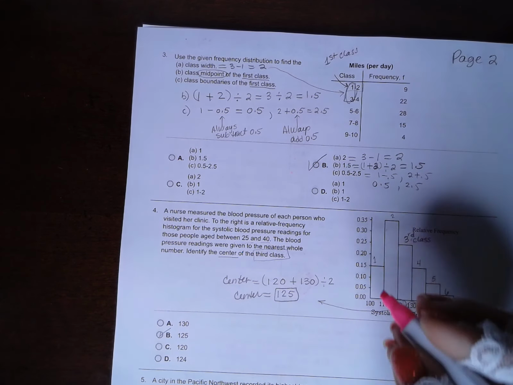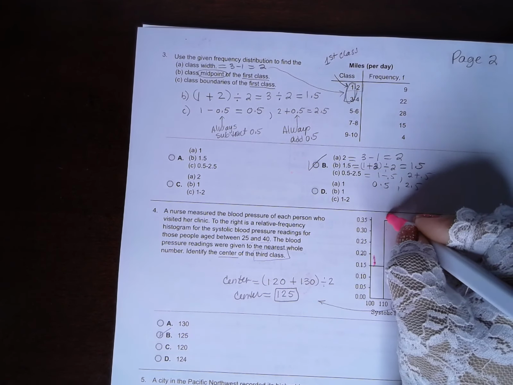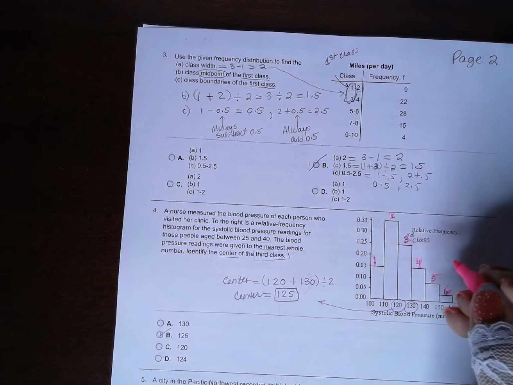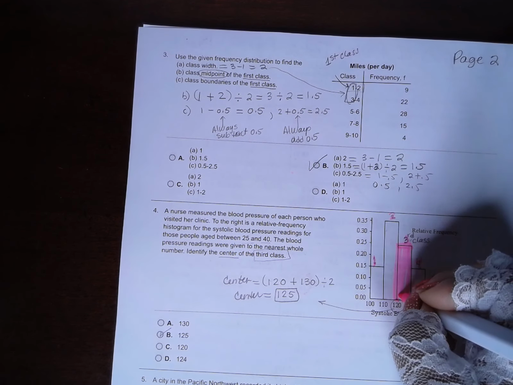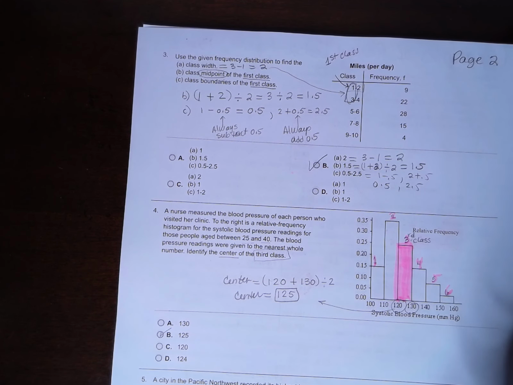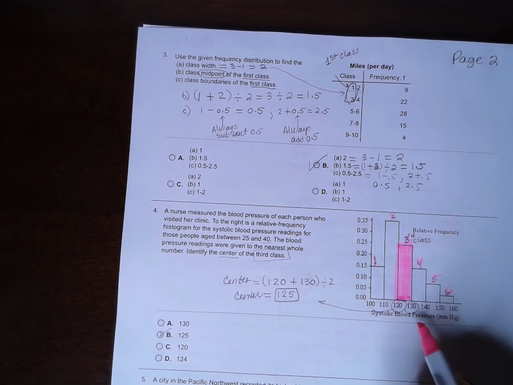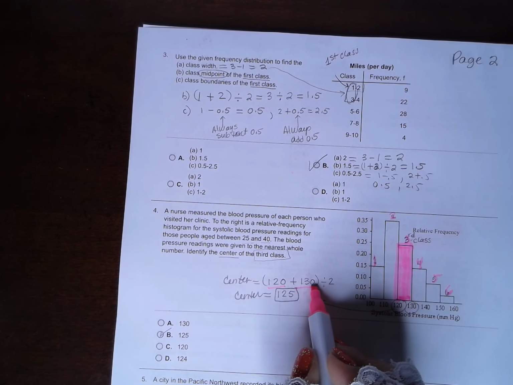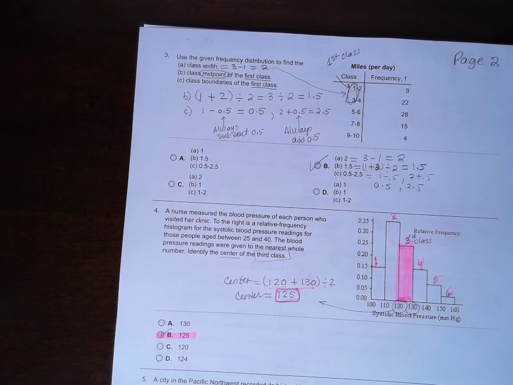So the third class is based on the bars, where each one of the bars represents a class. So this is 1, 2, 3, 4, 5, and 6. And it's asking about the third class. So the focus is going to be in this part right here. And the question is, identify the center. So in order to identify the center, you're going to add the limits. So we add 120 to 130. That gives you 250 divided by 2. So the center is 125.